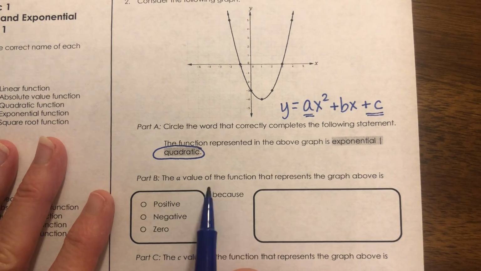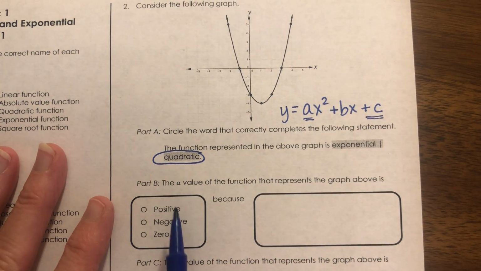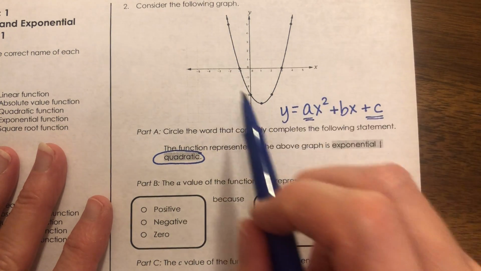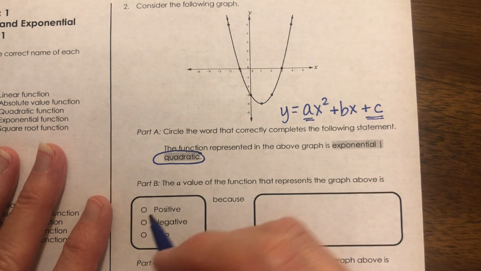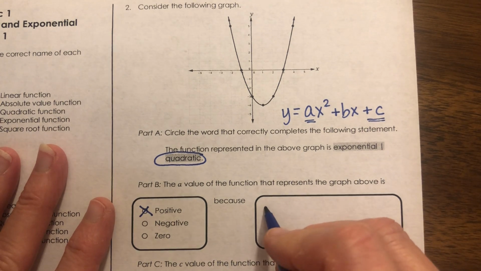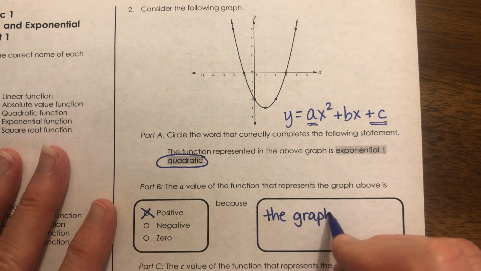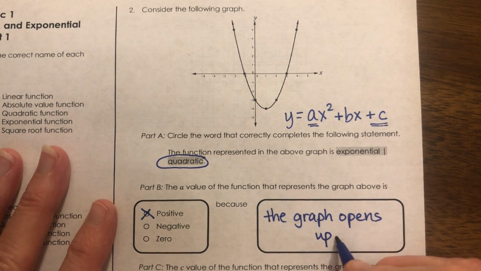All right, so let's talk about this again. Part B, the A value of the function that represents the graph above is positive, negative, or 0. Well, it's smiling, and if it's smiling, it's being positive. So our A value is positive, and we can tell because the graph opens up. It's smiling.